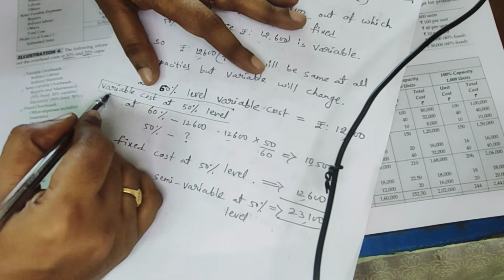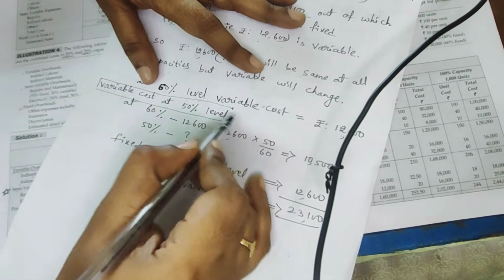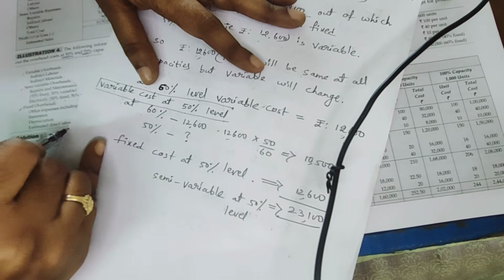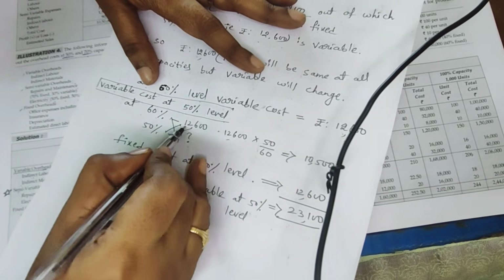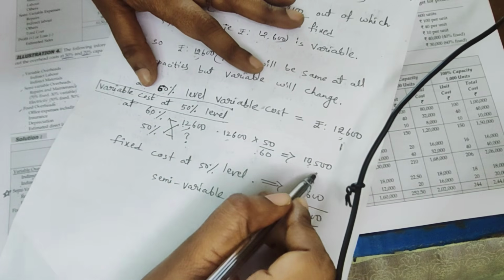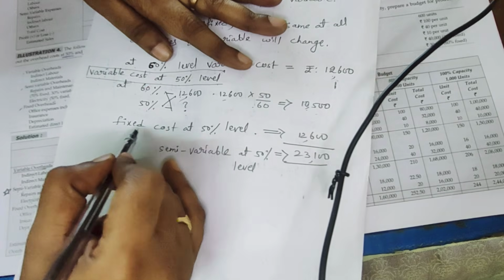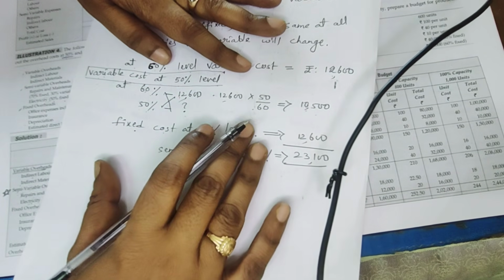So variable cost at 50% level, we need to find out. By using the 60% level variable cost, 12,600, what about 50%? Cross multiplication, 12,600 into 50 divided by 60. You will get 10,500. Then fixed cost at 50% level. At any capacity, fixed cost will not change.